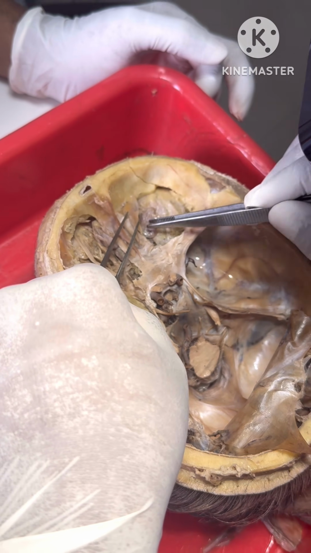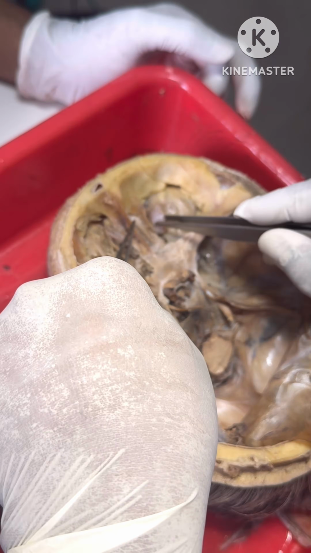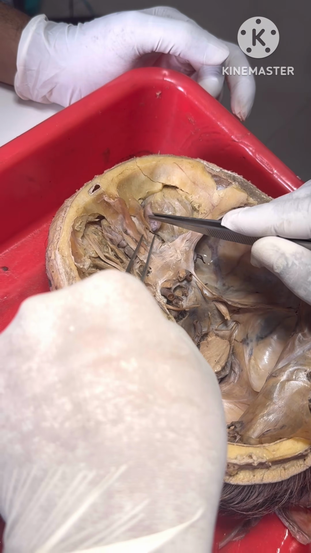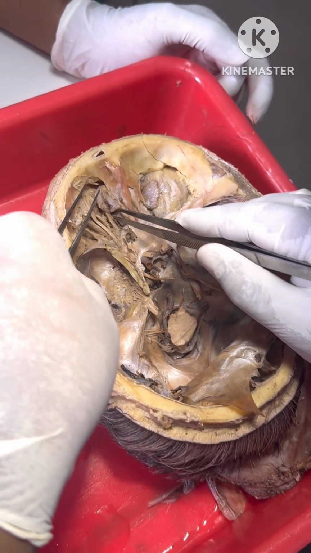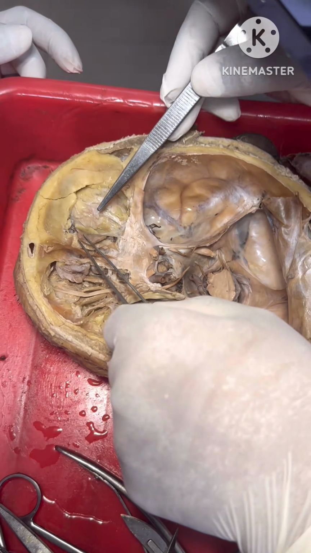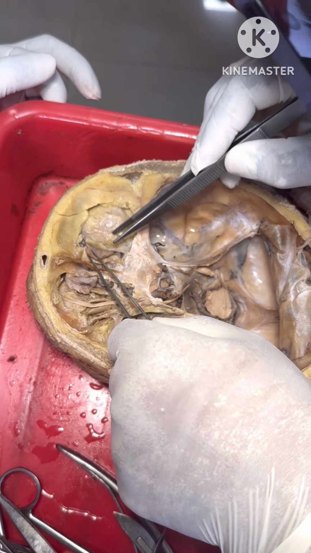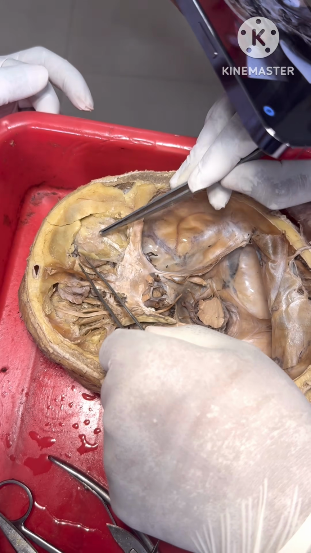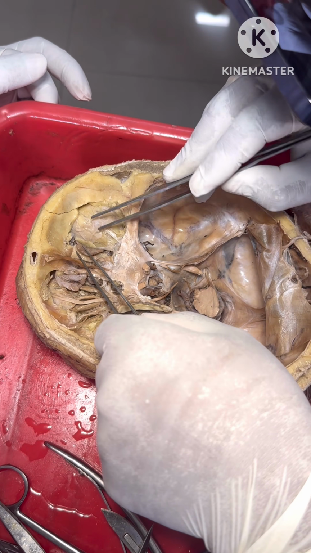Okay, now these small structures that you can see on the side, these are known as the ethmoidal air sinuses. These are all the ethmoidal air sinuses. Now, on the side of the ethmoidal air sinus, you can see that there is a sheet. This sheet that you see on the top, this sheet is known as the periorbita, right? This is the periorbita.